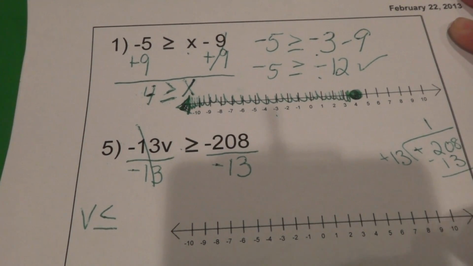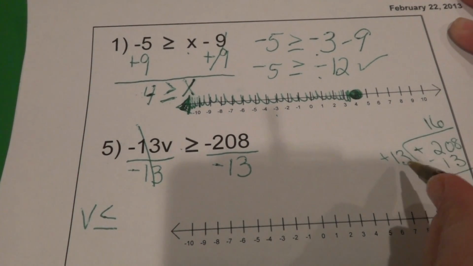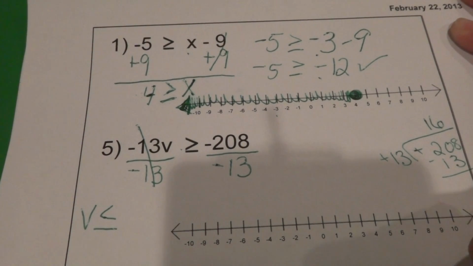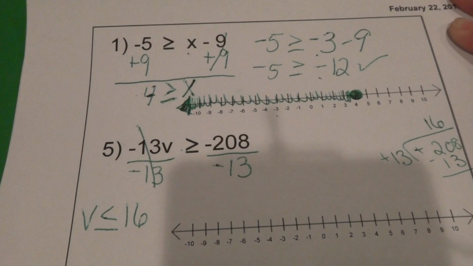Bring down the 8. So 13 goes into 78 6 times. 6 times 13 is 78. So -208 divided by -13 is a positive 16. So now I have my answer. V is less than or equal to 16.